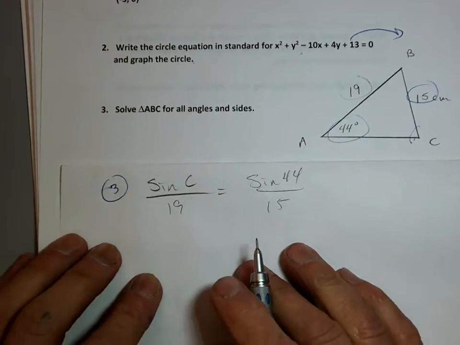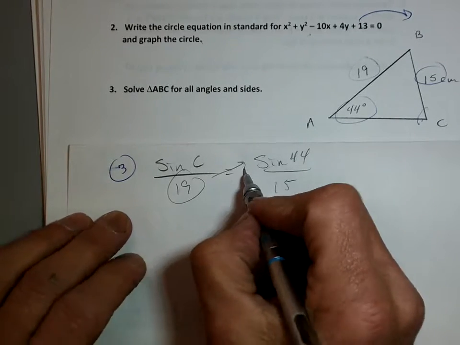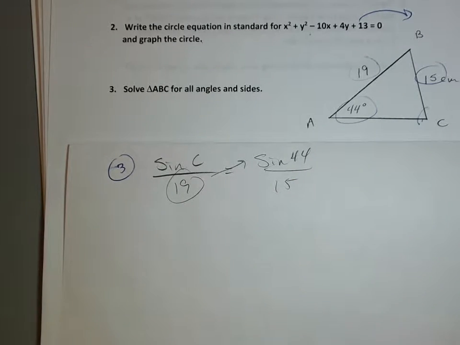I'm going to multiply up by 19 and get a decimal, and I'll sine inverse it because I need the angle. So 19 sine 44 divided by 15, and I get a decimal.